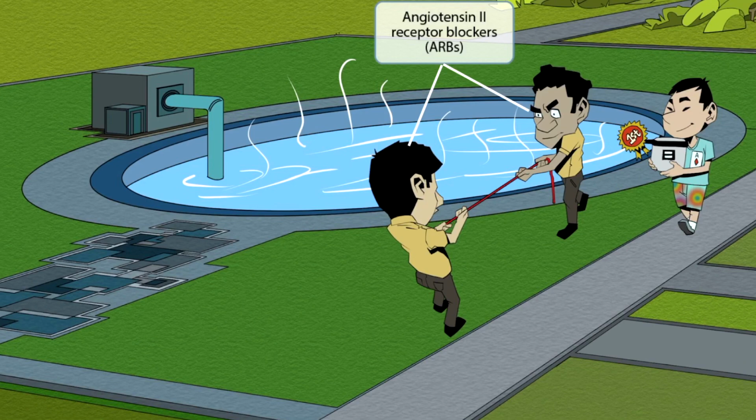After all, the rope is red, symbolizing blood vessels, which is where angio comes from, and it's tense because they're holding it so tightly, and there's two people holding it. And of course, they're blocking entry. So angiotensin II receptor blockers, or ARBs. So just remember that ARBs are used in the treatment of primary hypertension.